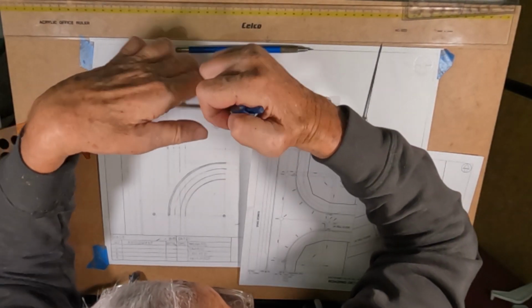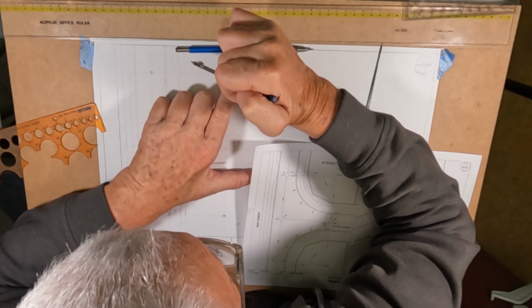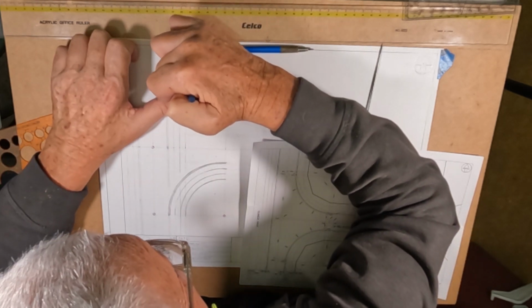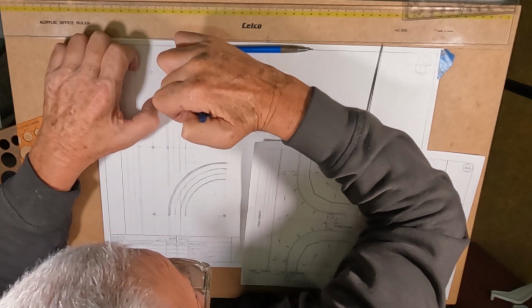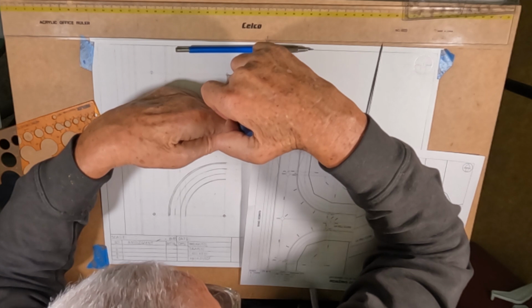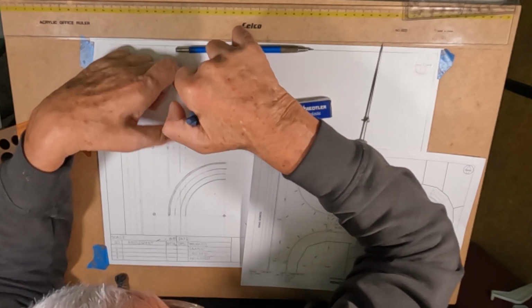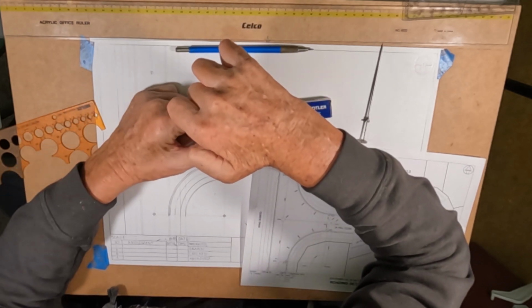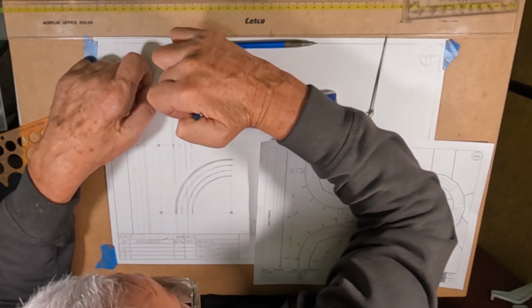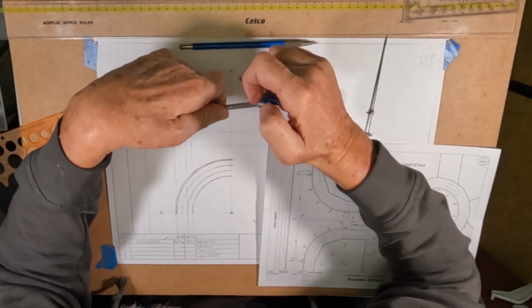Right, now let's see what we can do here with this one. As you can see, the accuracy is sort of quite limited, and I think what I'm going to do is bring that curve around there.